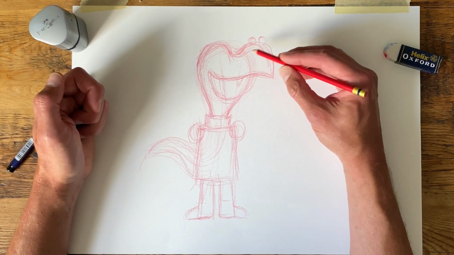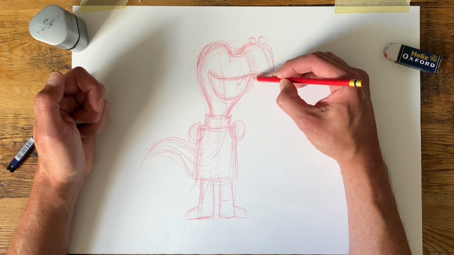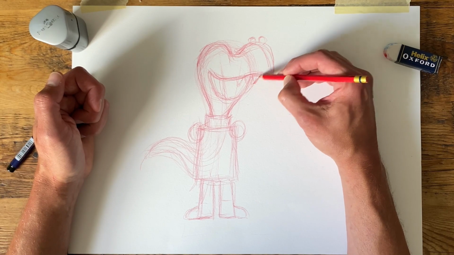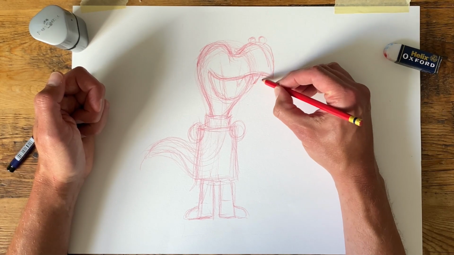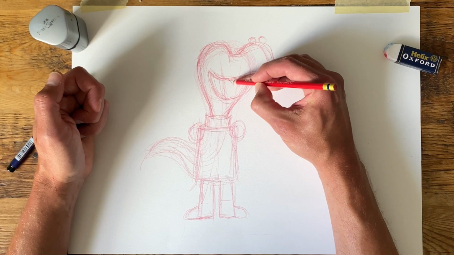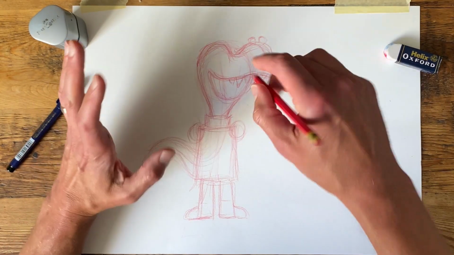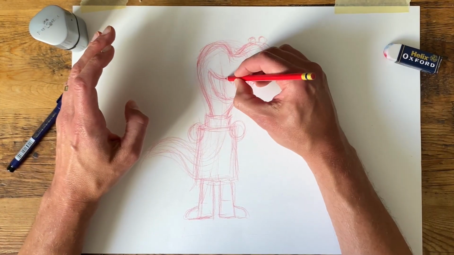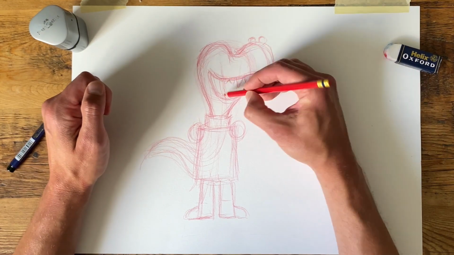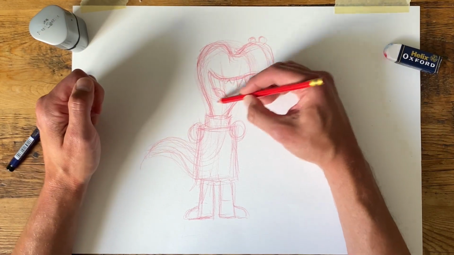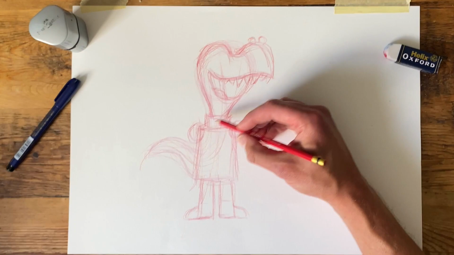I'm going to put two little bumps here for his nostrils. And I'm going to rough in here some upside down, kind of triangle shapes for his teeth, but let's make them different shapes and sizes, have them facing different ways. I'm going to rough in his tongue here. So, I don't know if you see that.